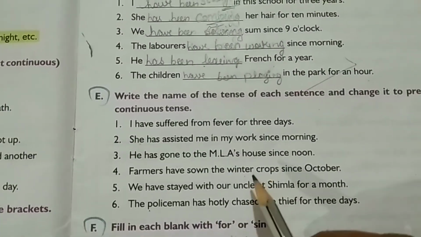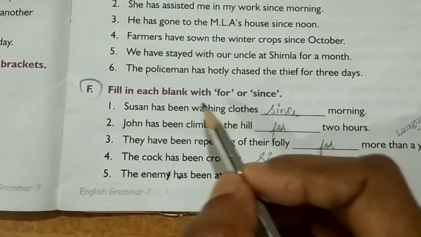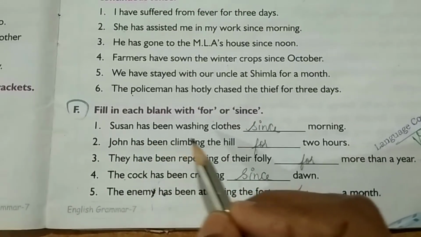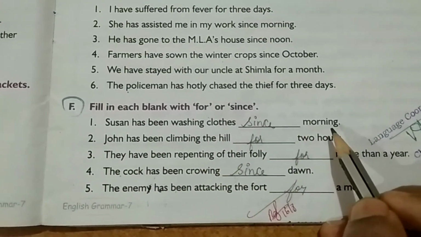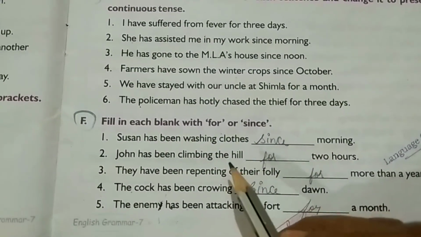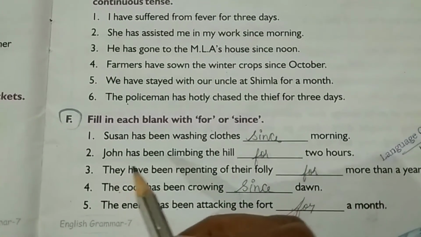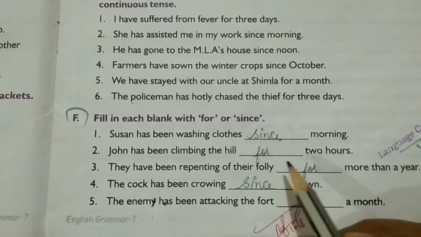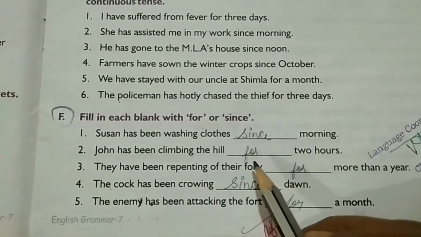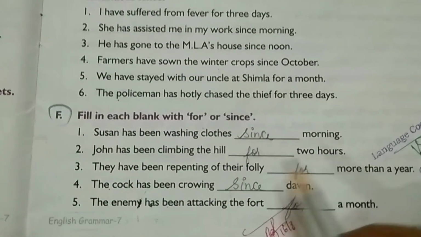Next, this one I will give you in the classwork notes. Okay. Now, the last one, fill in the blank with for or since. First one, Susan has been washing clothes dash morning. Susan has been washing clothes since morning. Since morning she started till now she is washing. So, use since. Next, John has been climbing the hill dash 2 hours. Period of time, right? Numbers. So, you have to use for. John has been climbing the hill for 2 hours.